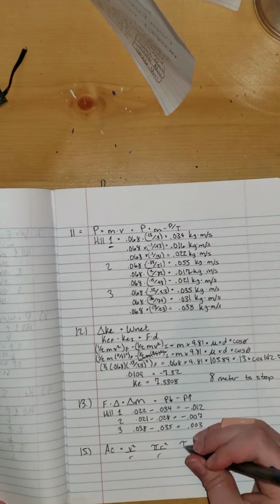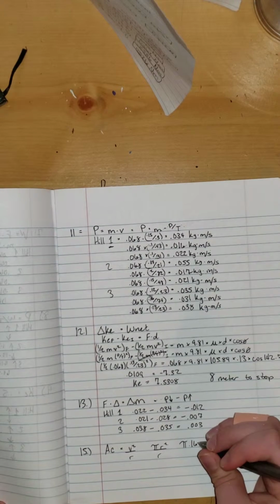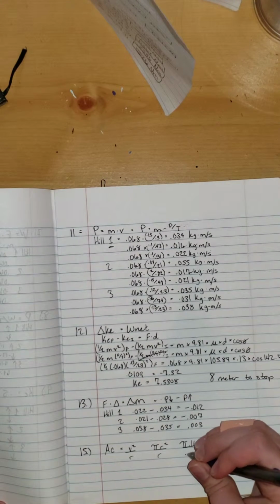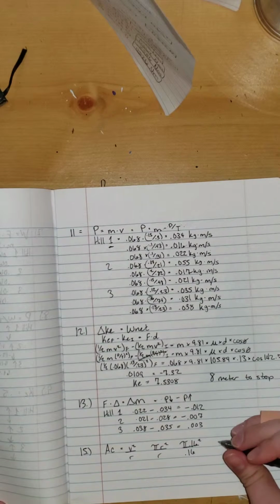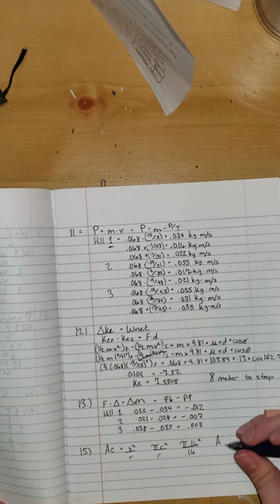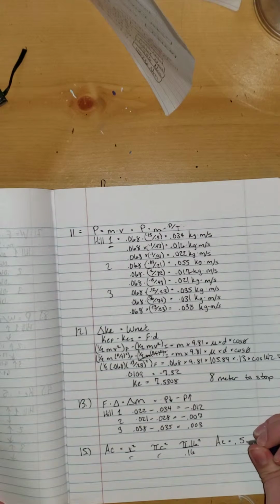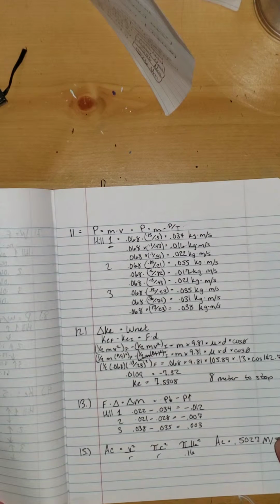So I have pi 0.16 squared over 0.16. So the centripetal acceleration equals 0.5027 meters per second squared.